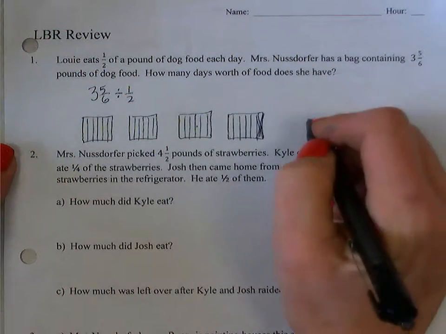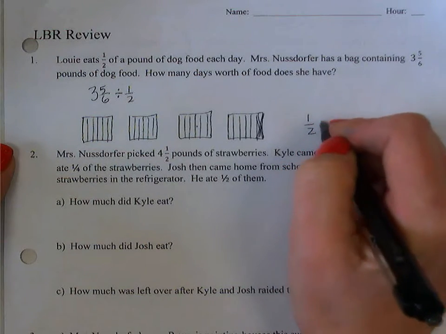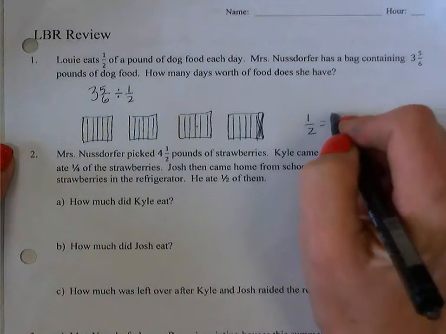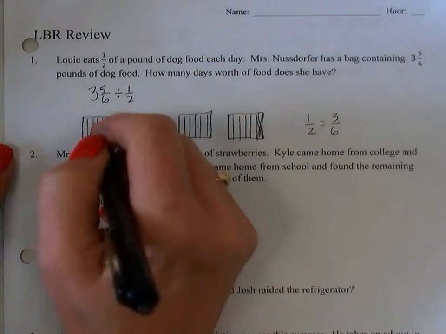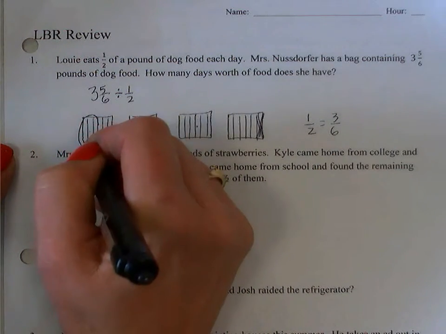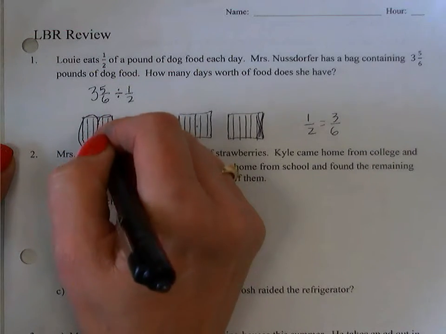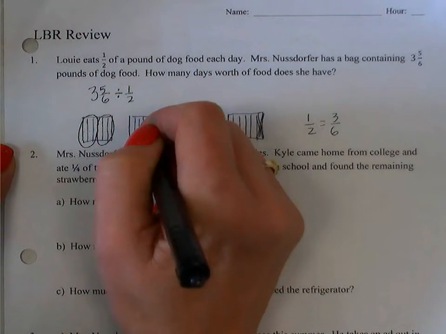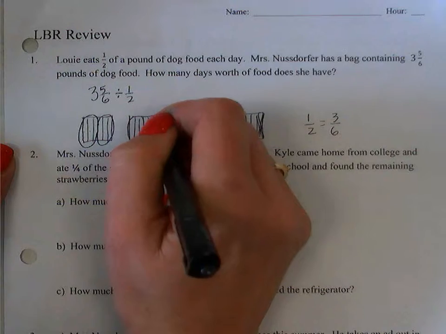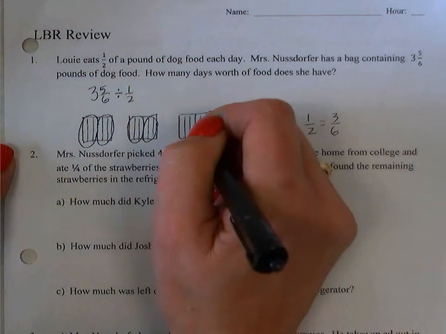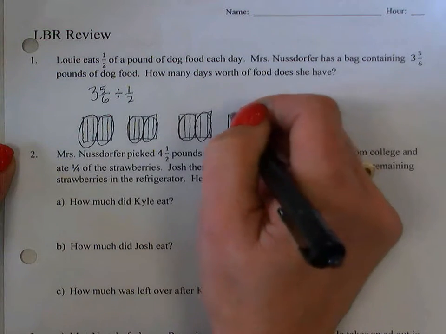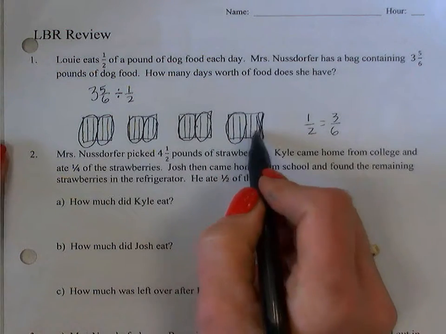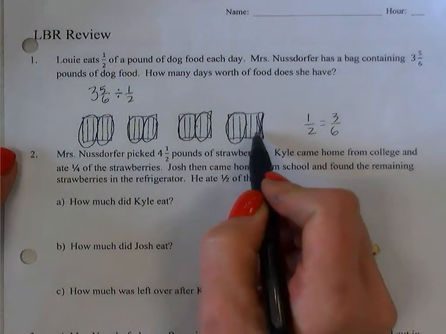And then I need to figure out how many of those 6 is equivalent to 1/2. Well, 3/6 is equivalent to 1/2. So every time I have 3/6 of a pound of dog food, I'm going to circle it, and that represents 1 group or 1 day's worth of food. I'll keep finding 3/6, circle it, and then again here, 2, 3, and another here, and then I don't have enough to make another circle or another group.